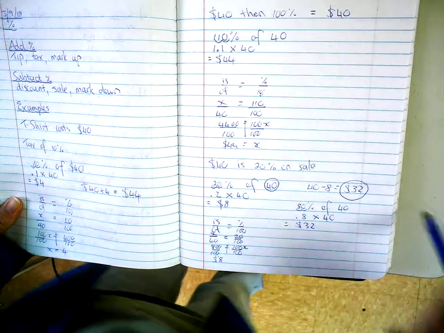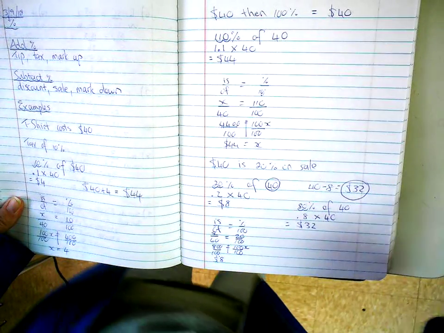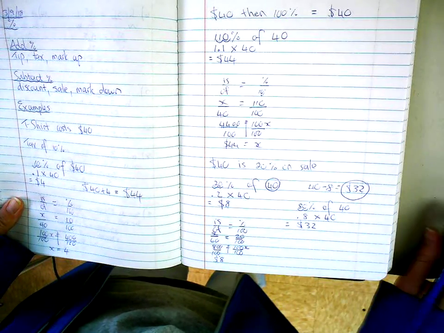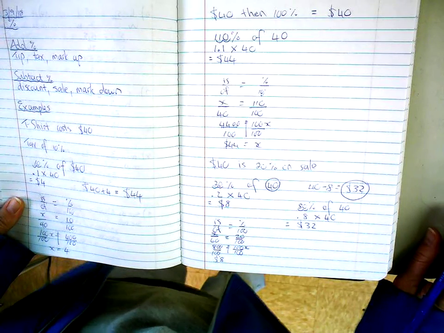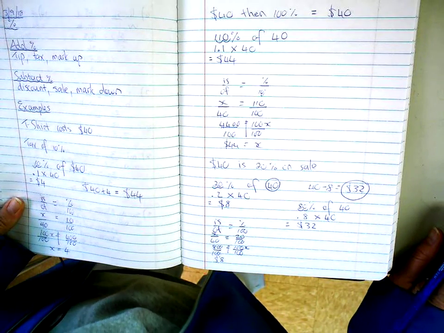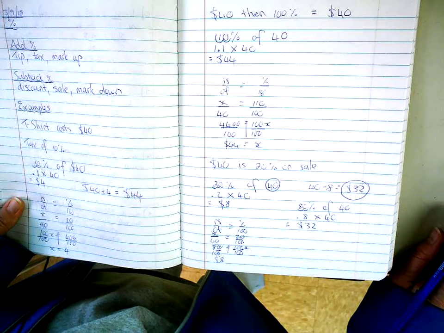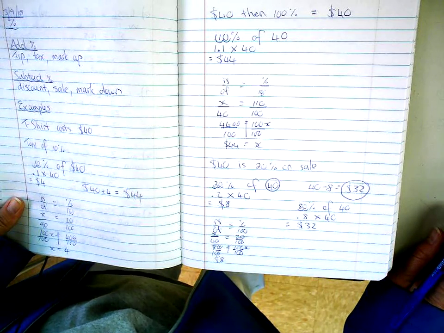Okay, so in class we're going to do some sales and tax and tip and discount and markup and markdown. We're going to decide what to do to work it out, and whether we're going to add the amount or subtract the amount.